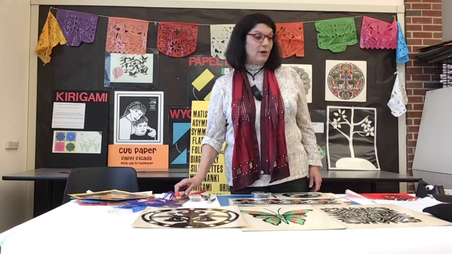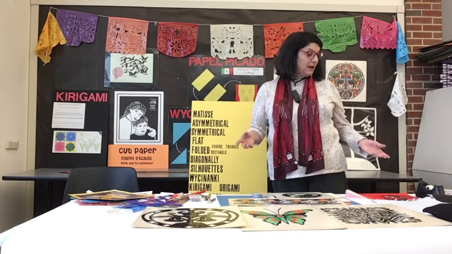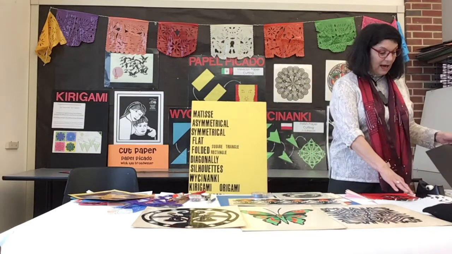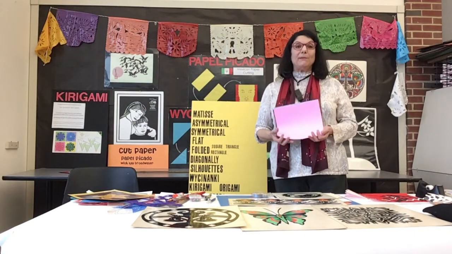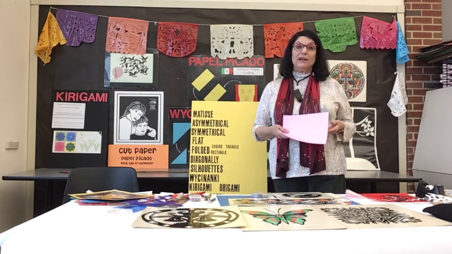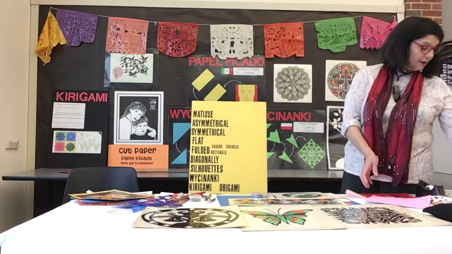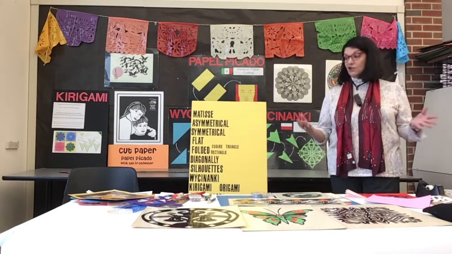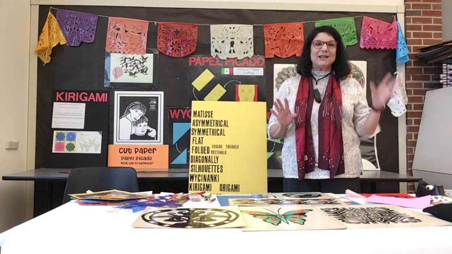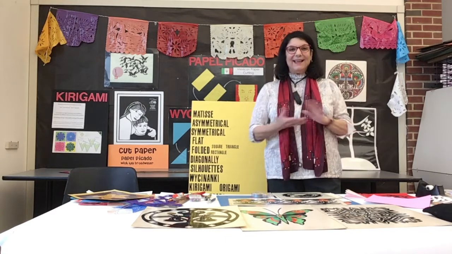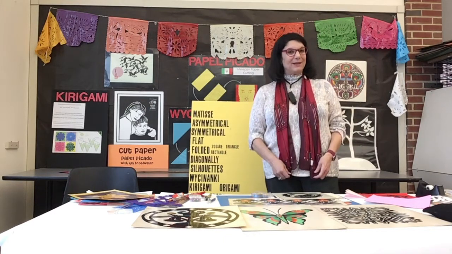You may also want to use some copier paper. If you happen to have any origami paper at home, that would be great. Or if you don't have origami paper, maybe you have some gift wrap paper, which is also thin and easy to use. Another thing you might want to have is just some construction paper. Hopefully you'll have some of these things at home and you can try some of these really fun ideas that we're going to explore today.